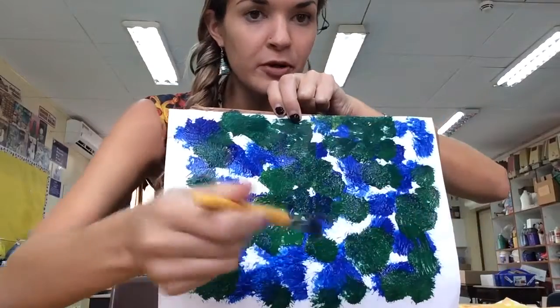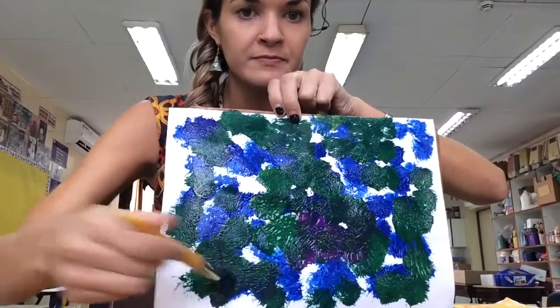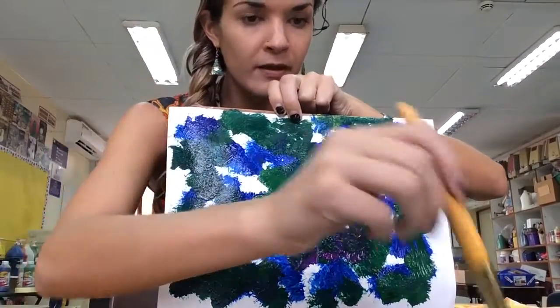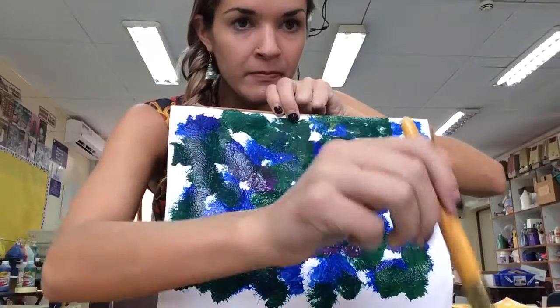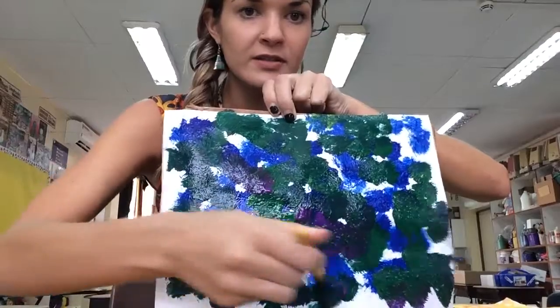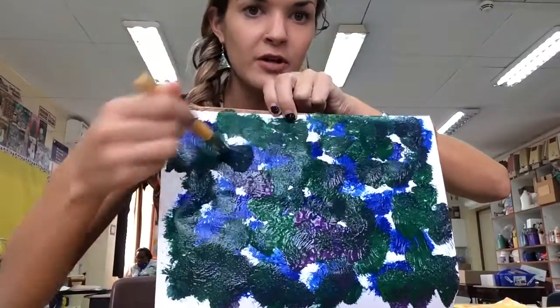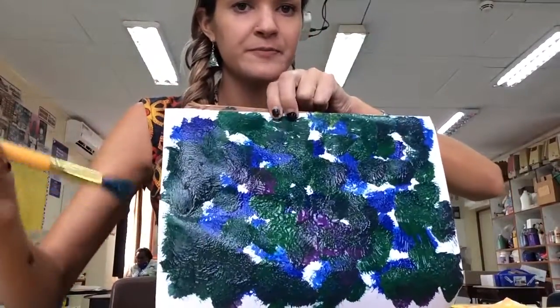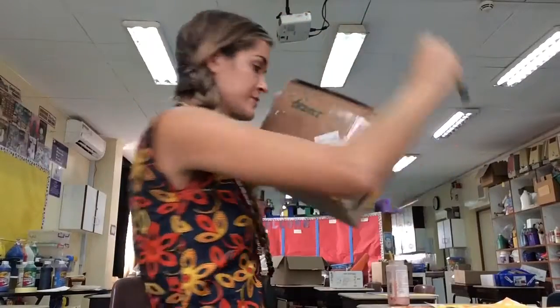I could do some purple. Purple, dot, dot, dot, dot. Creating texture. Now I filled my paper quite a bit, so I'm going to wash my brush.